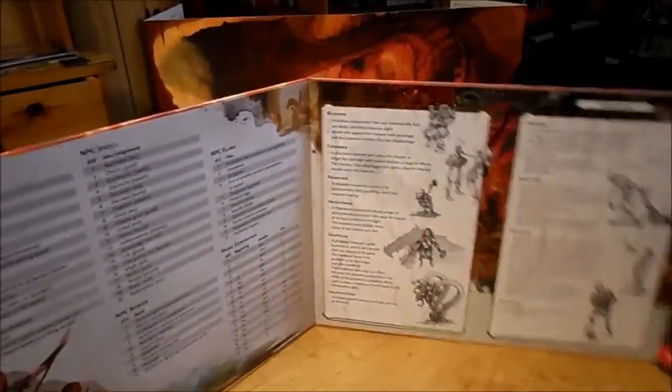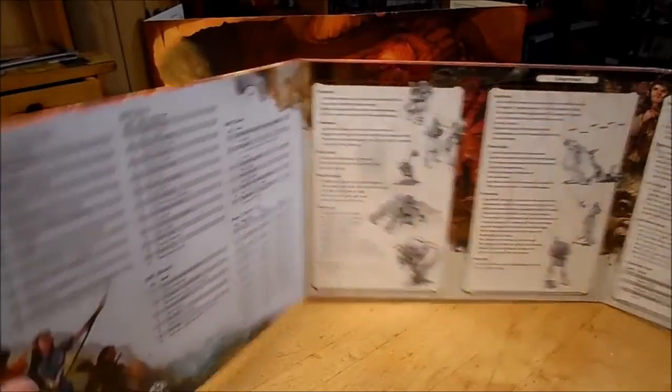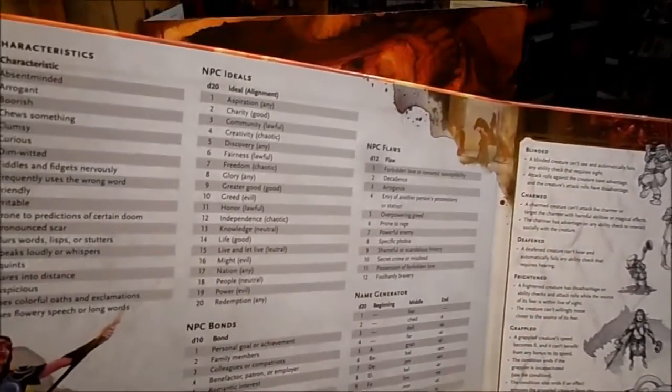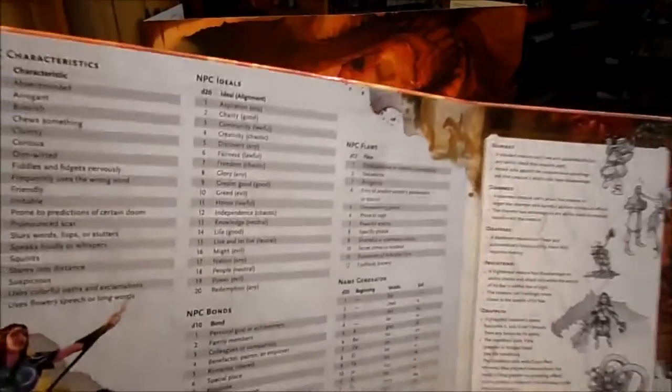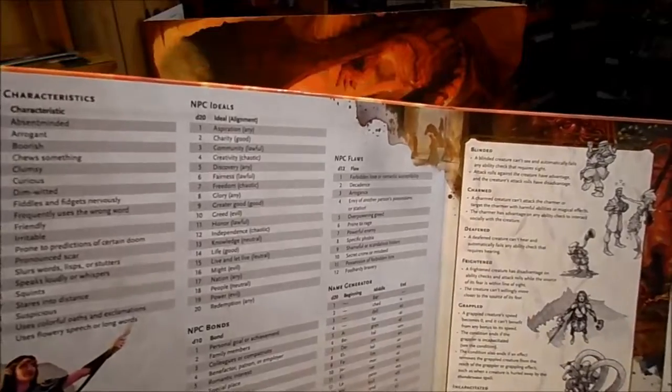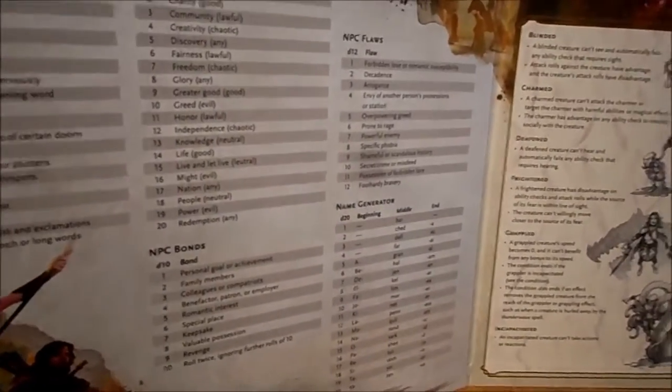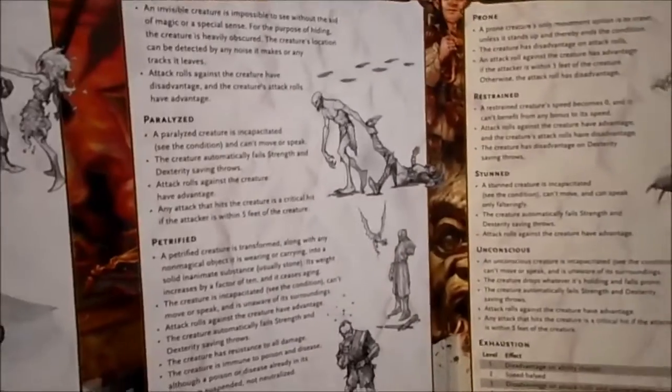Ooh, okay. So the inside is full color, with some illustrations actually, which is really cool. NPC characteristics, ideals, bonds, and flaws, as well as a name generator, which is really cool. So that helps a lot with creating stuff on the fly. If you need an NPC name or some characteristics, then that's really cool. The name generator, I think, is awesome. It's done by syllable. And then you've got the conditions, which take up the next 1.5 panels, it looks like.